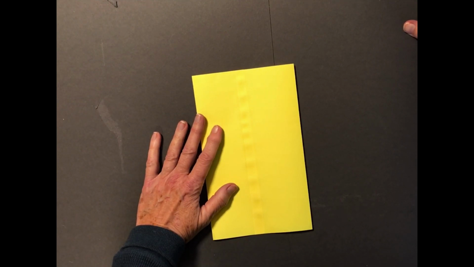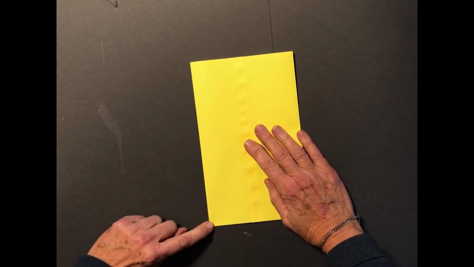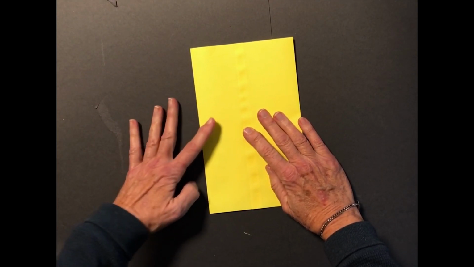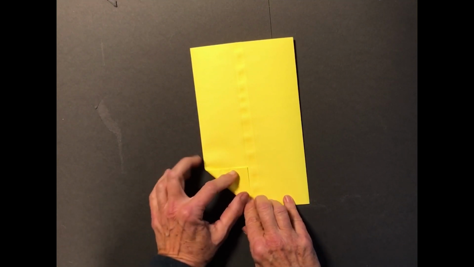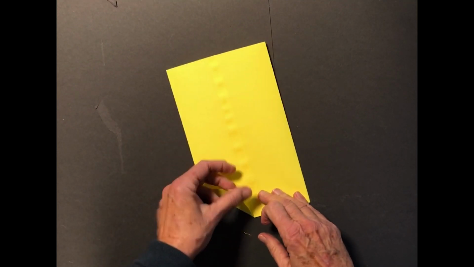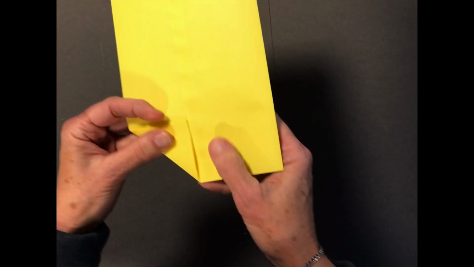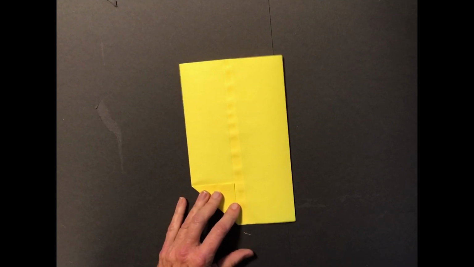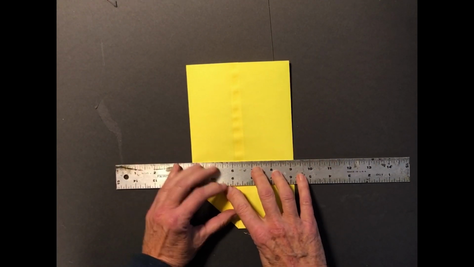fold up the bottom. I'm going to take this left side and fold that up to where it meets the seam. I don't know if you can see that, but you see where that meets the seam right there? Then I want to take my ruler. I want to make sure that I'm getting this even.